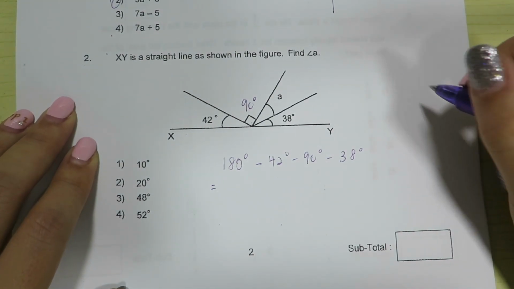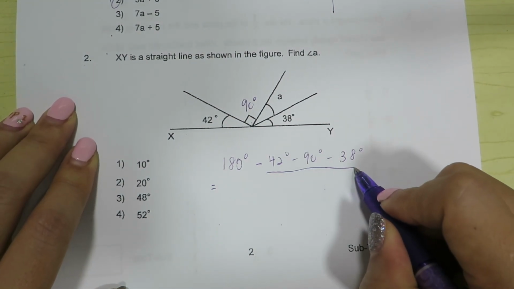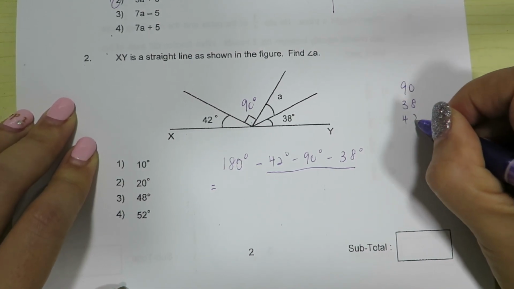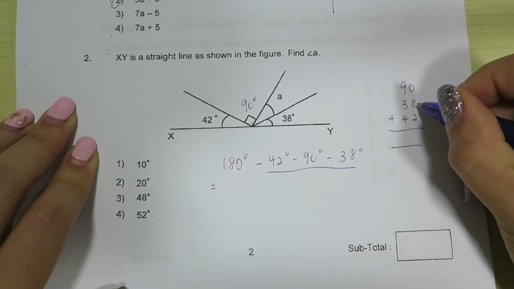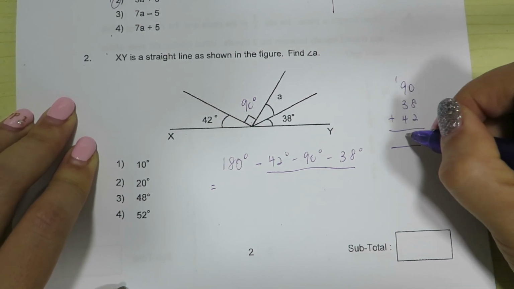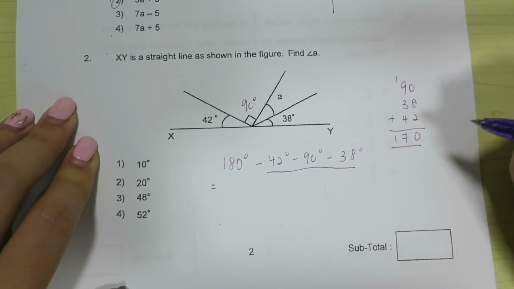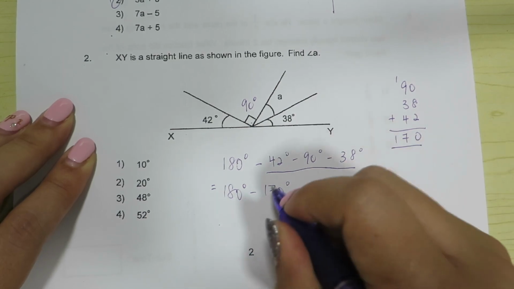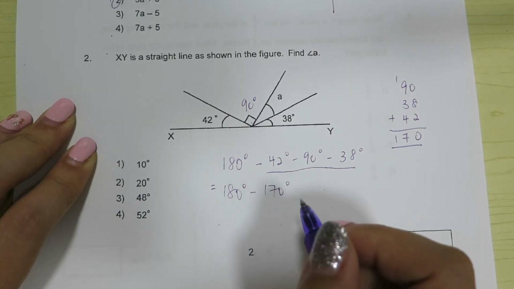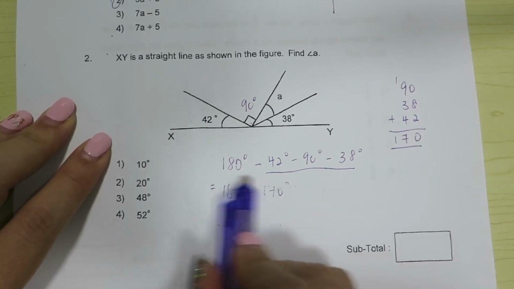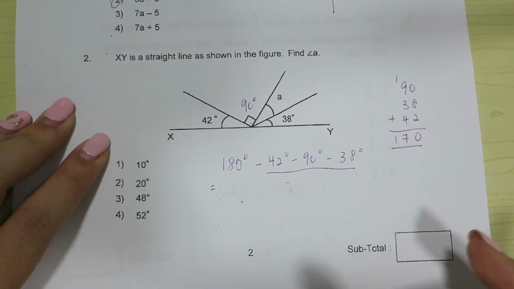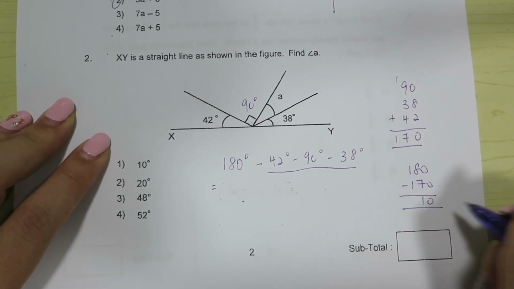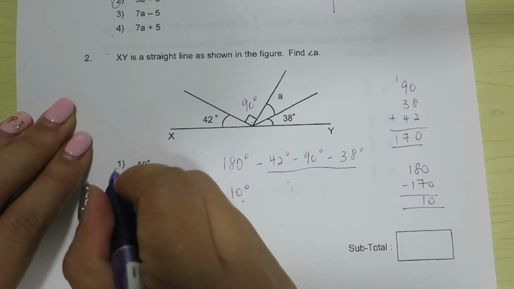Okay, so usually what I like to do is to add up all these and I'll subtract in one go. So I'll take 90, 38, 42, add everything up. Okay, so it's 180 minus 170. Then I know 180 minus 170 is 10. Answer is 1.